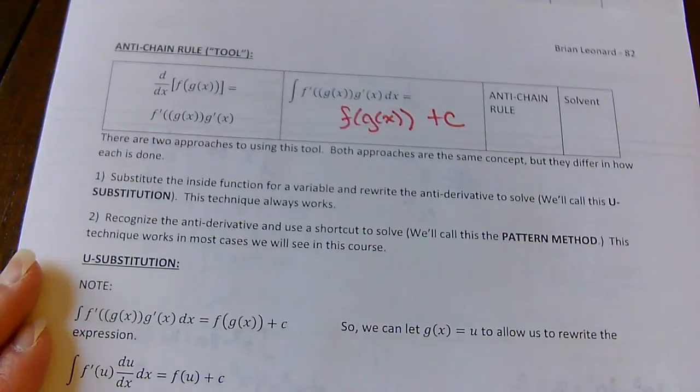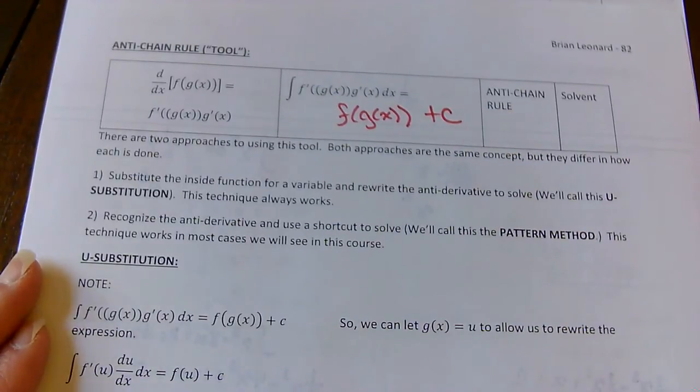Sometimes we can substitute the inside function for a variable, write the antiderivative of that, and solve. It's called a u-substitution. It always works. Now, if we can recognize the antiderivative, we can use the pattern that we notice.